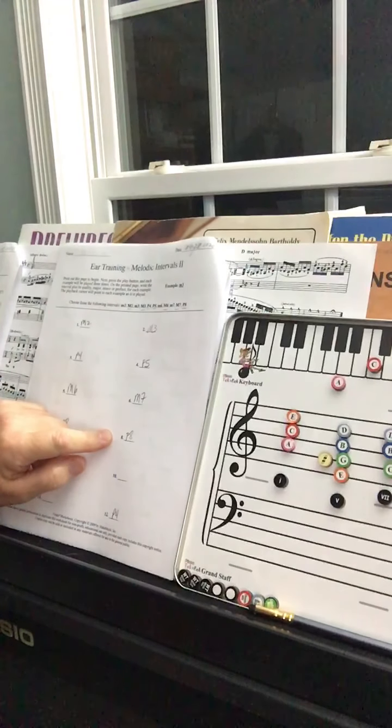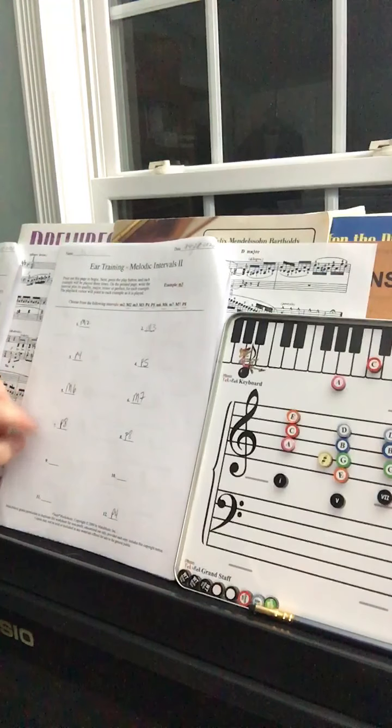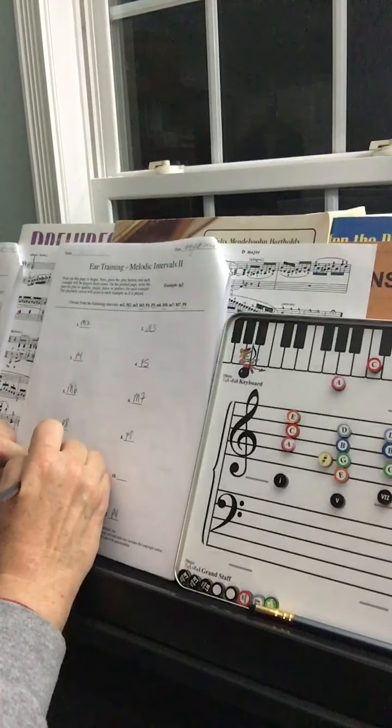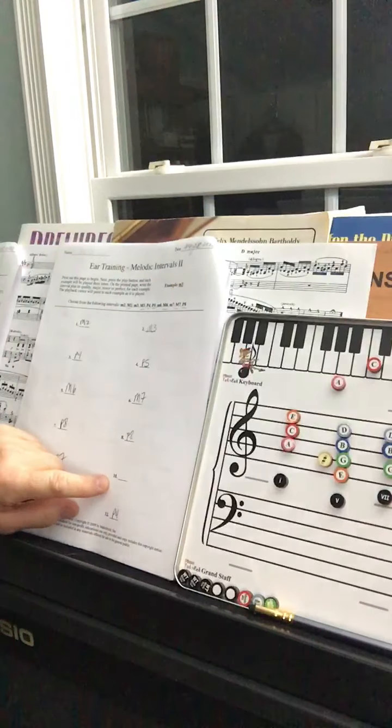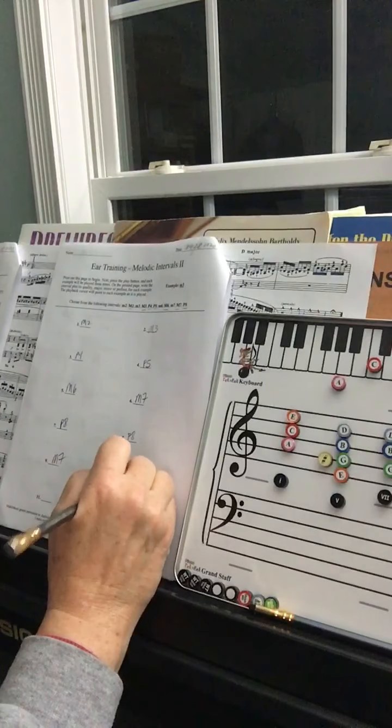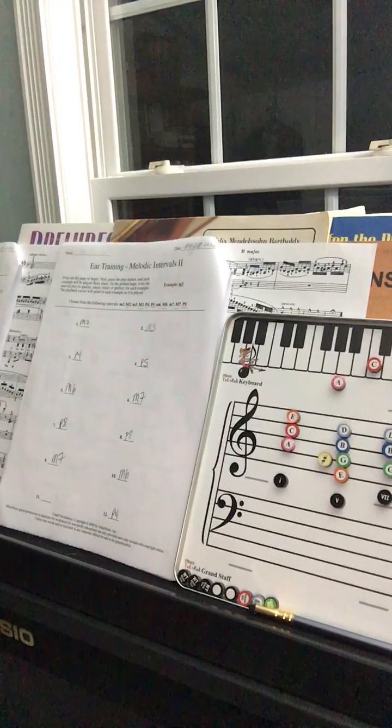And I did the same thing for number 8, perfect octave. Number 9 was do, ti, do. That's a major seventh. Number 10 was a major sixth. Number 11 was a perfect fifth.